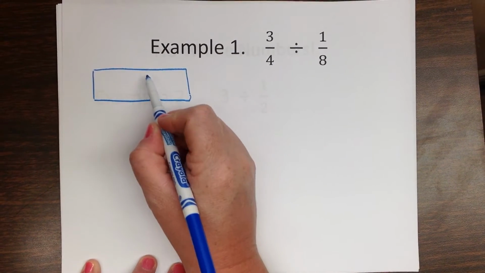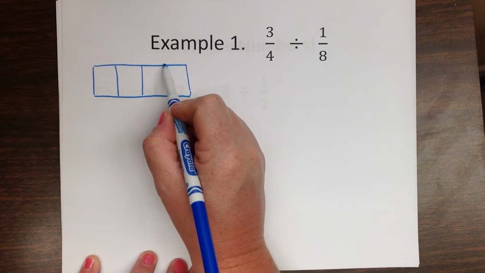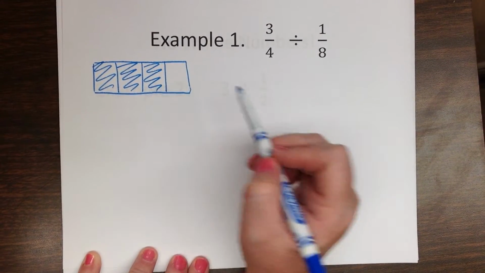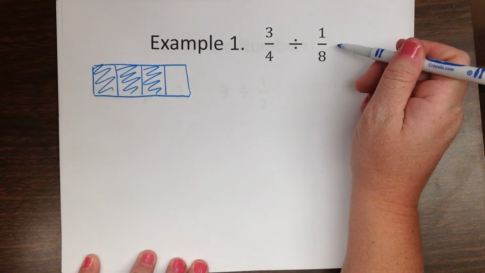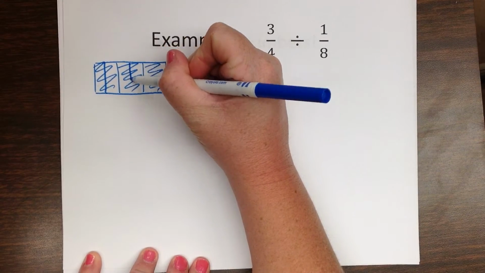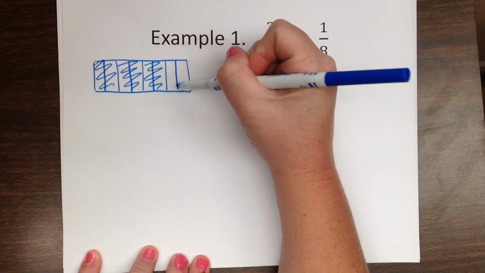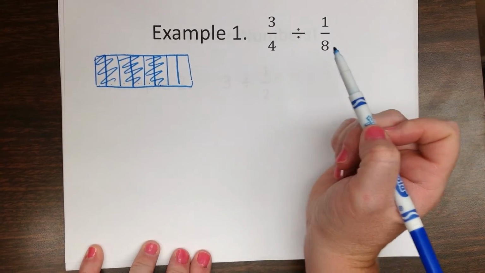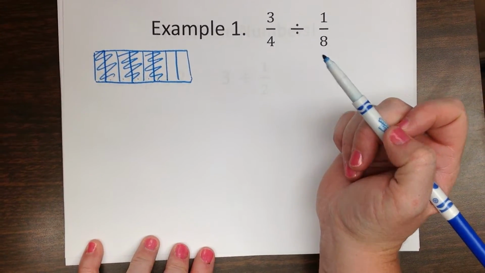Okay, and I'm going to divide this into fourths. If I have 3/4 shaded in, but I want to know how many 1/8s are there. Well, I could actually just divide these into eighths, and I can see how many eighths are shaded in now. 1, 2, 3, 4, 5, 6. So my answer should be 6 by the time I'm done.